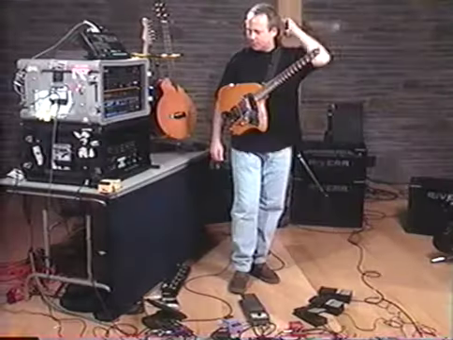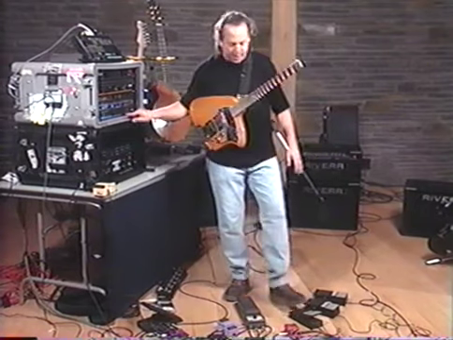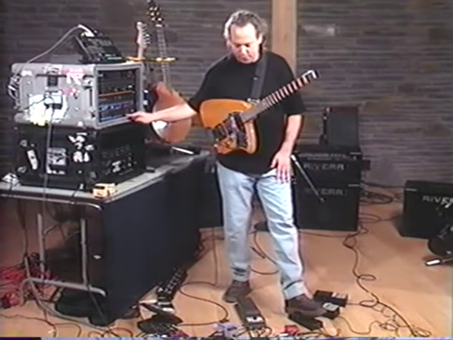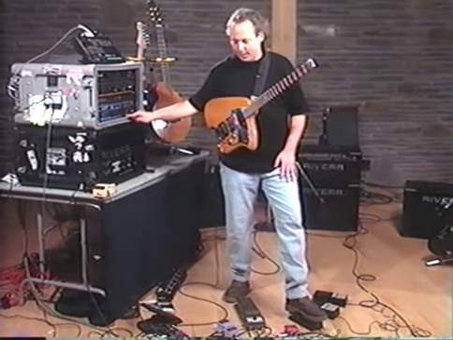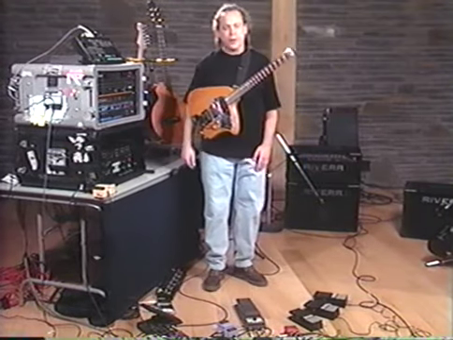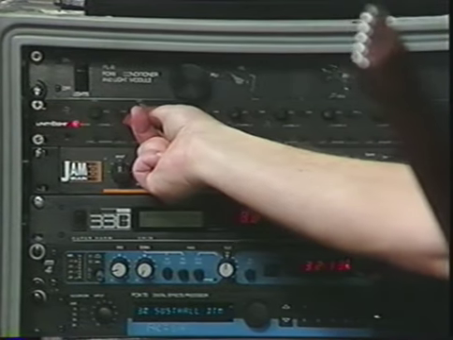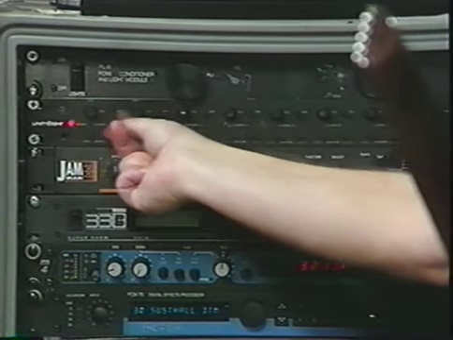I'll show you some things. First, I'll play it through a simple but very beautiful, it's the same delay, feeding only this Lexicon PCM70 reverb.